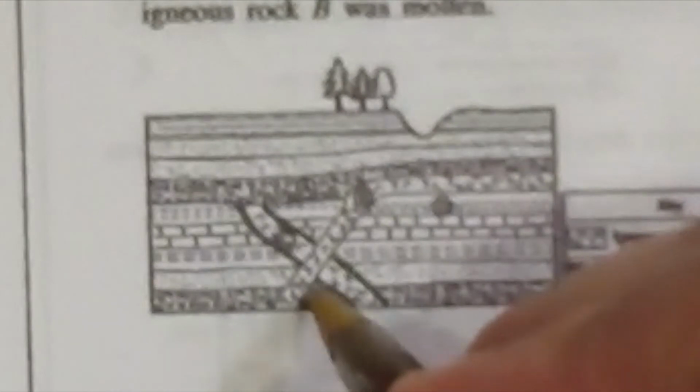Igneous rock B was formed after rock layer D was deposited, but not before rock layer A was deposited. Using contact metamorphic symbols shown in the key, draw the symbols in the proper locations on the cross-section provided to indicate those rocks that underwent contact metamorphism when igneous rock B was molten. We know that D was there before, so we'll have contact metamorphism happening at the bottom here. Rock A was not even there for that contact metamorphism to happen.